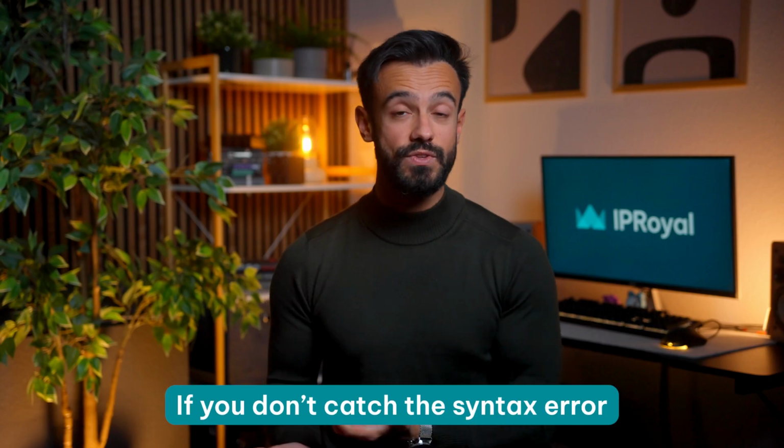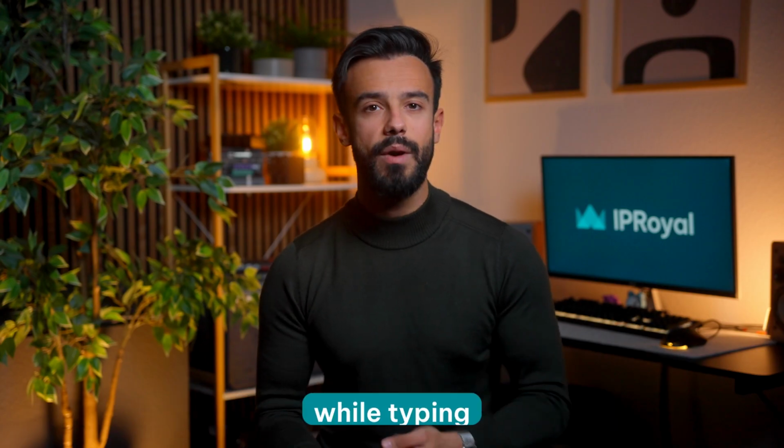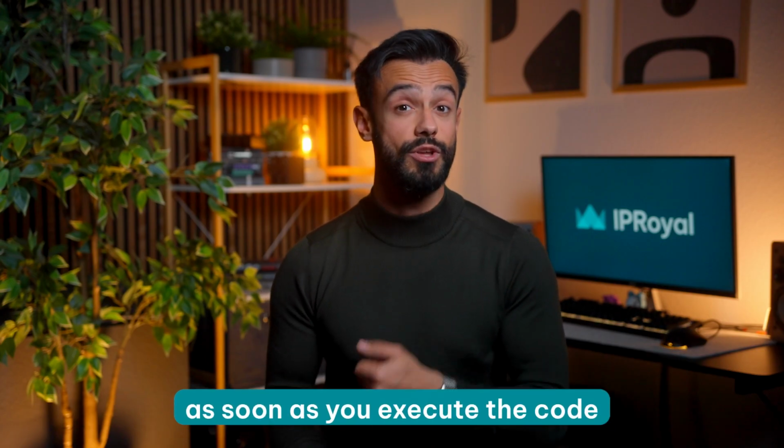Check the error message. If you don't catch the syntax error while typing, Python will let you know as soon as you execute the code. You'll get an error message showing the exact line and location of the error so that you can quickly fix it. Pay attention to these messages and check the line they highlight.